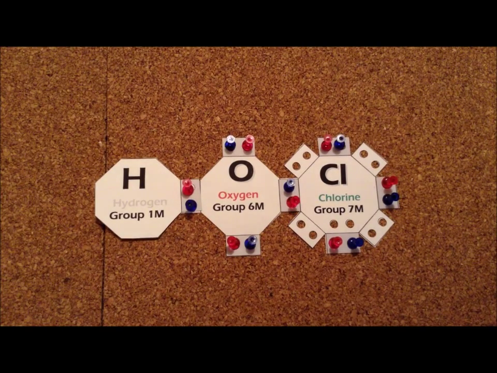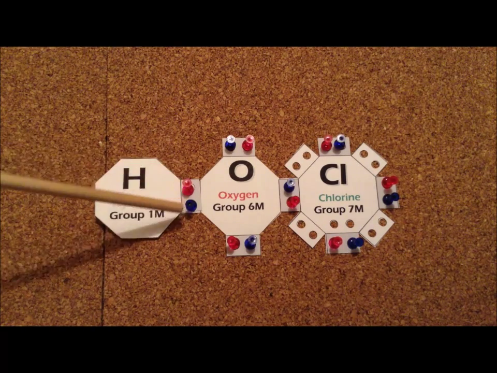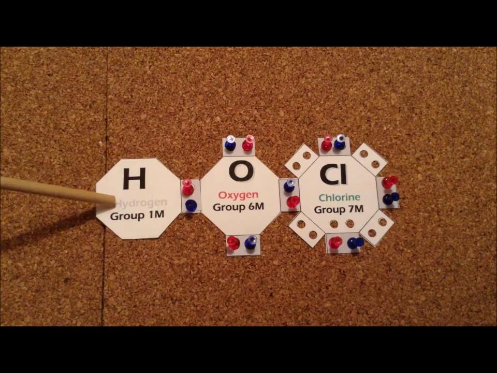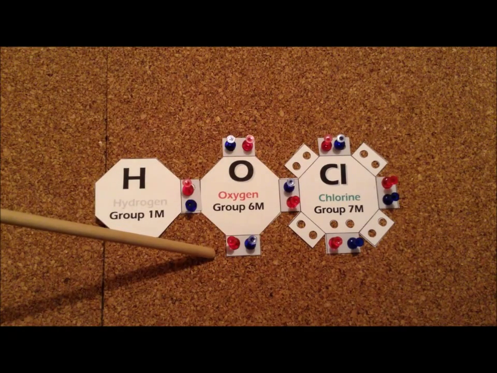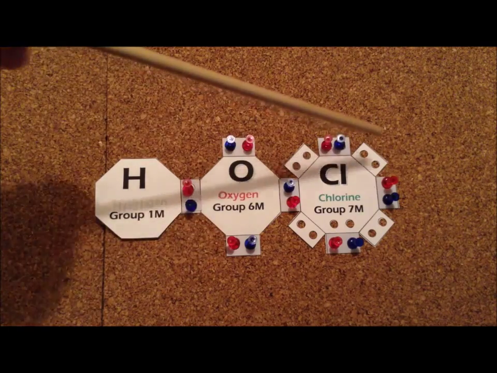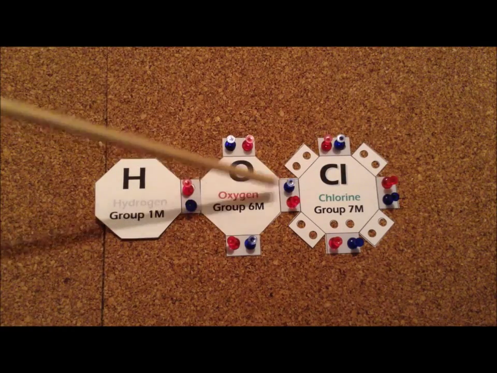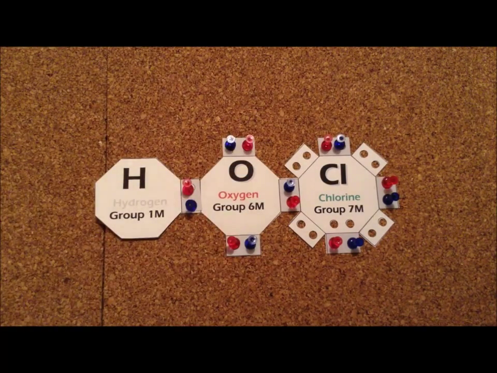Hypochlorous acid has the formula HOCl. Each chlorine contributes 7 valence electrons, the oxygen contributes 6, and the hydrogen contributes 1, for a total of 14 valence electrons. We can allocate 2 of the electrons here, and it satisfies the duet rule. 6 more around the oxygen satisfies the octet rule, and then the last 6 here, including the bond to oxygen, satisfies the octet rule for chlorine.